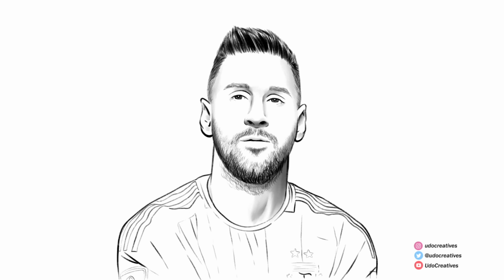Next, I'll start adding some darker shades and details to his ears, as well as adding shades around the face and neck to represent shadows and depth. I'll use my smudge tool to smoothen out these areas.